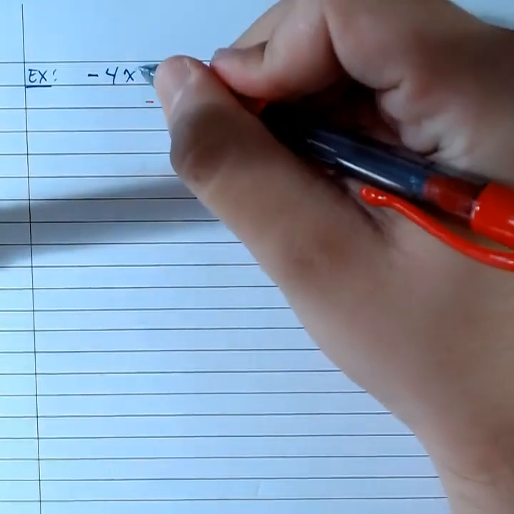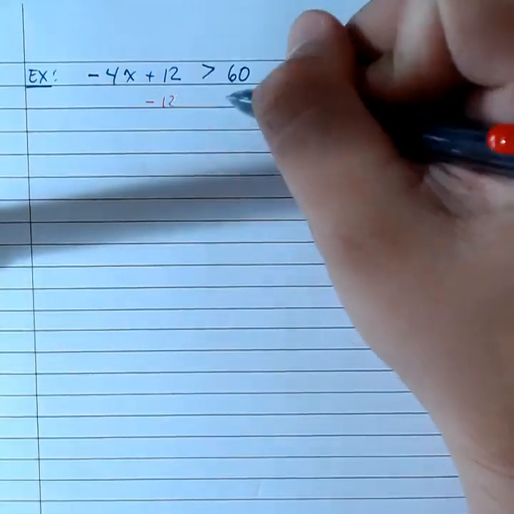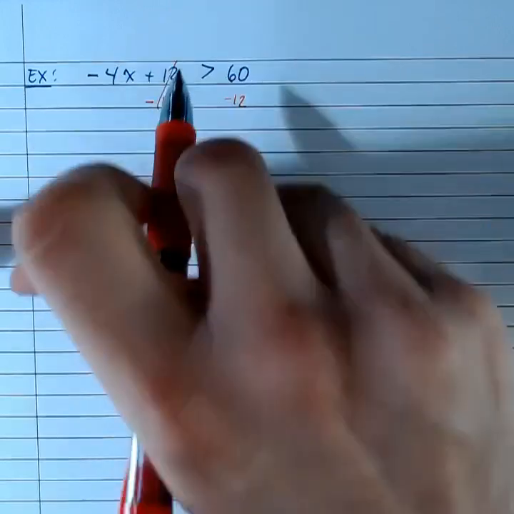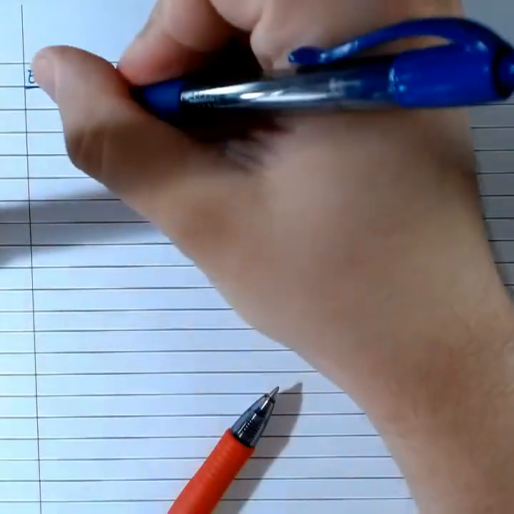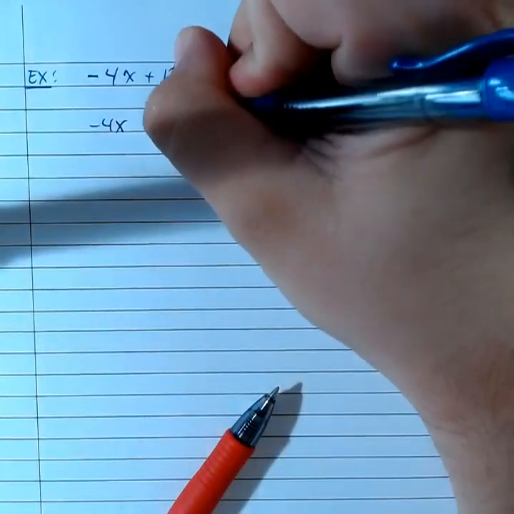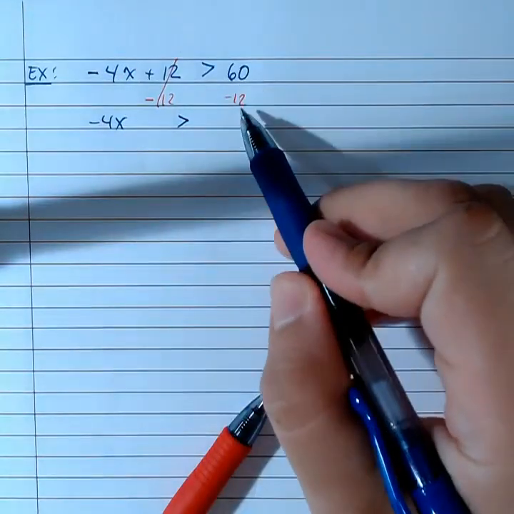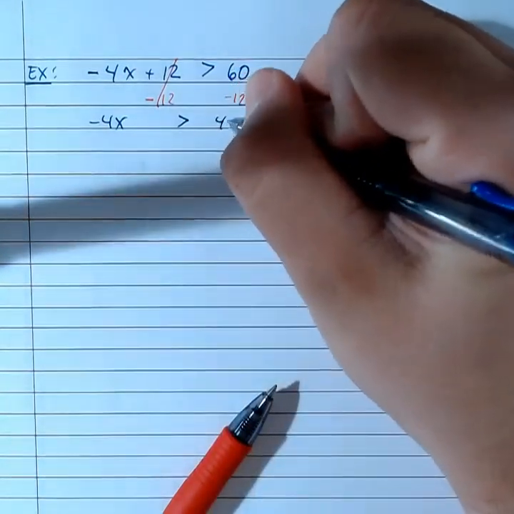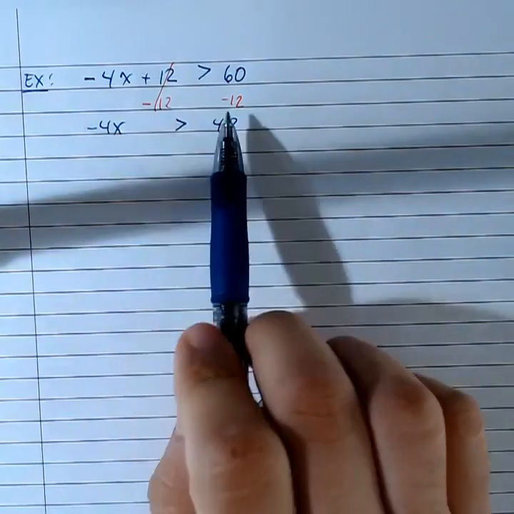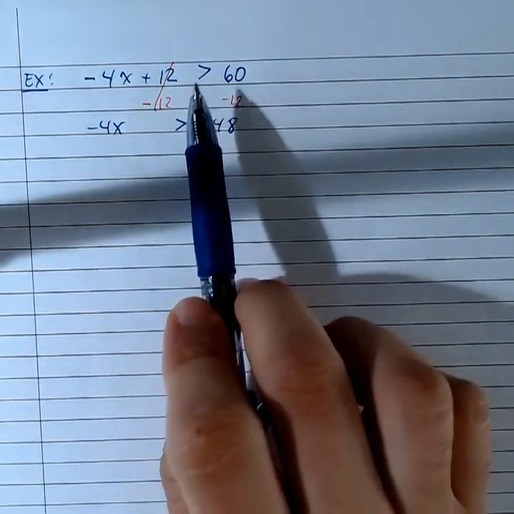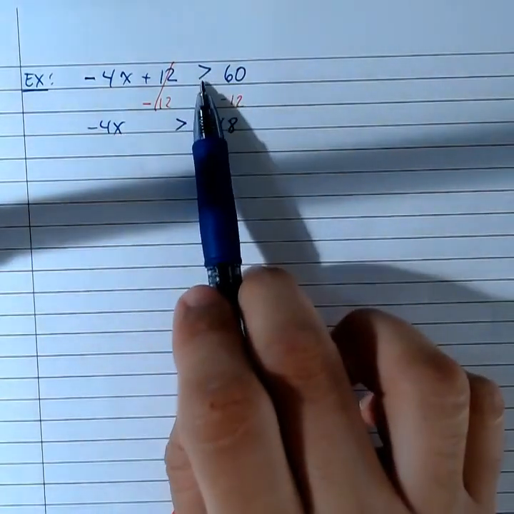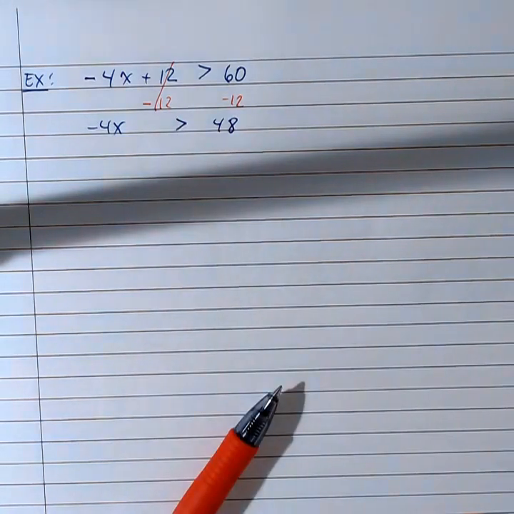So here, if I'm trying to isolate my x, let me get rid of that 12. All right, so that goes away. And I'm left with -4x is greater than, let's see, 60 minus 12, that's going to be 48. Notice, I subtracted a number. Subtracting a number does not change my inequality. That greater than is still greater than.